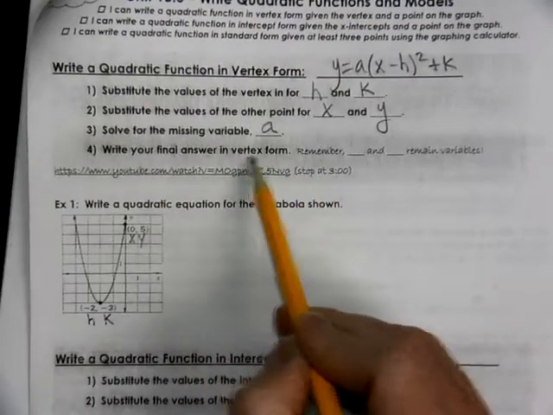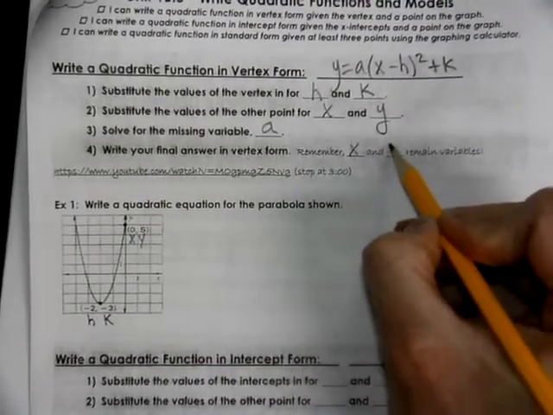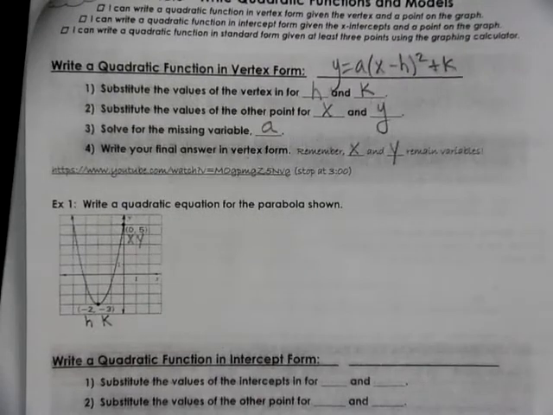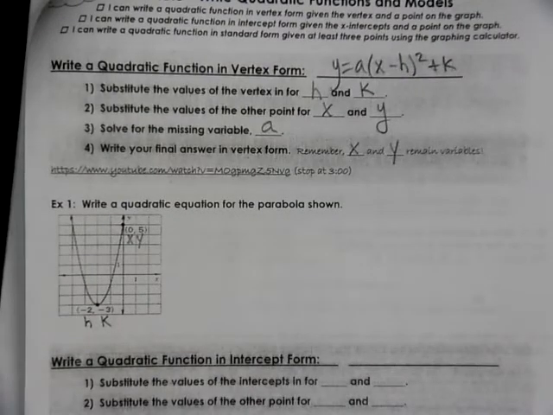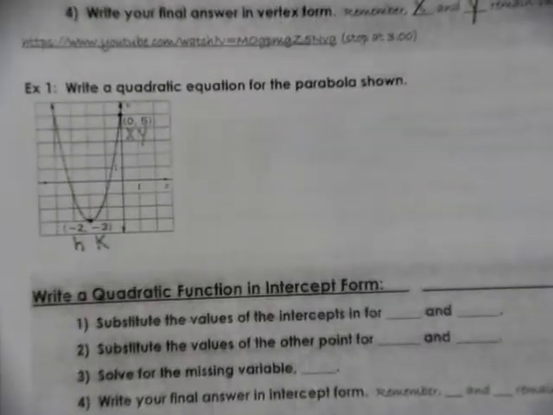When you write your final answer, one thing you need to remember is that your final answer has to have x's and y's in it. The x variable and the y variable have to be in your answer. There is a video available if you would like to click on that. You can get that at Canvas.